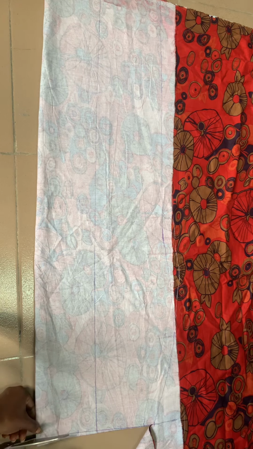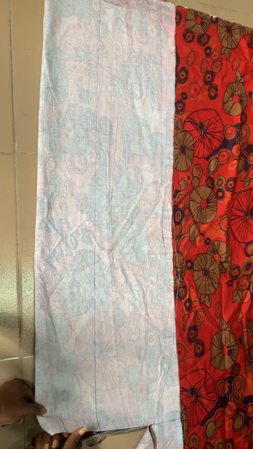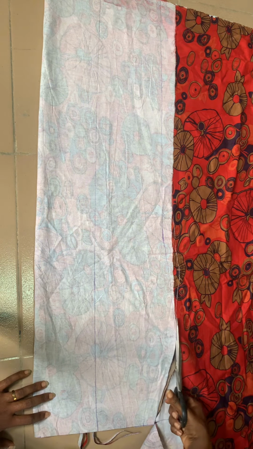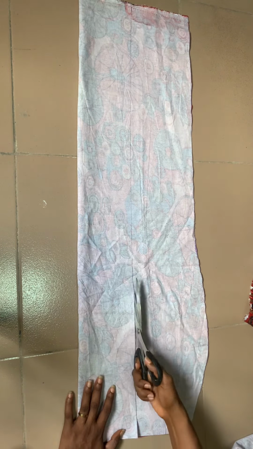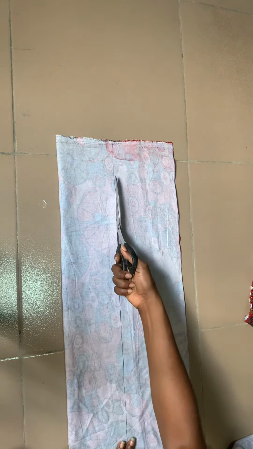So now we are going to use the front skirt to cut the back. After doing my calculation, I got to know that the same exact measurement I have for the front is going to be sufficient for the back. We need zipper allowance for the back. So here I'm trying to cut out where the slit is going to be, and I'm done doing that.